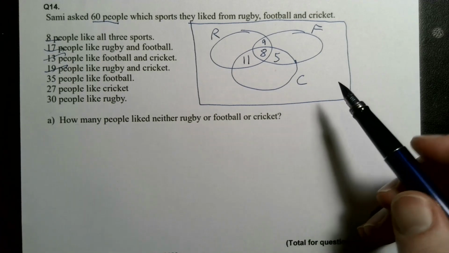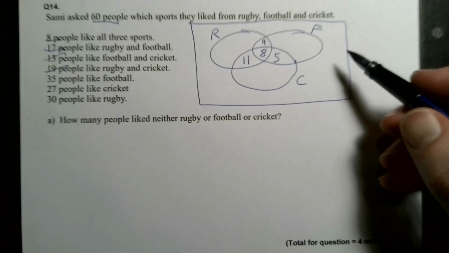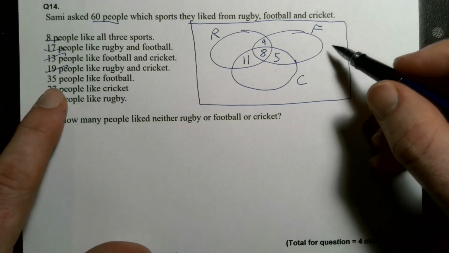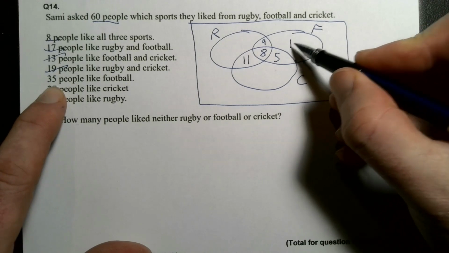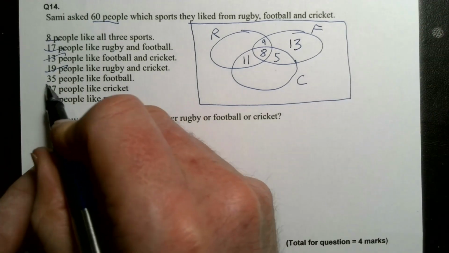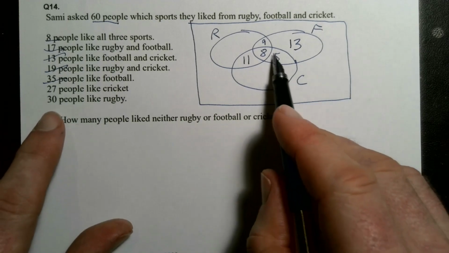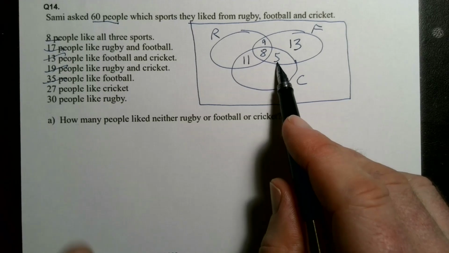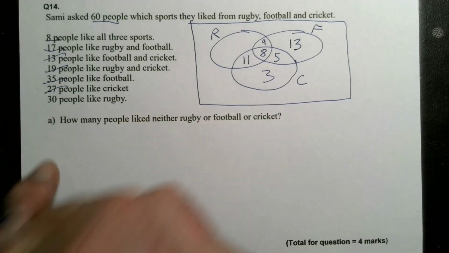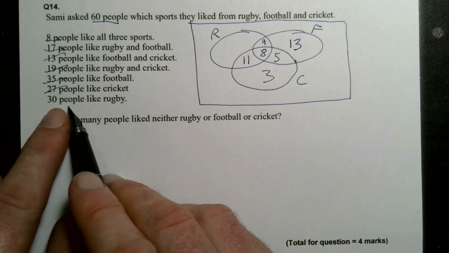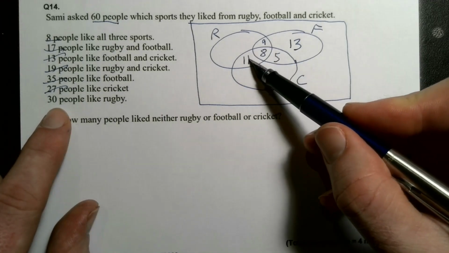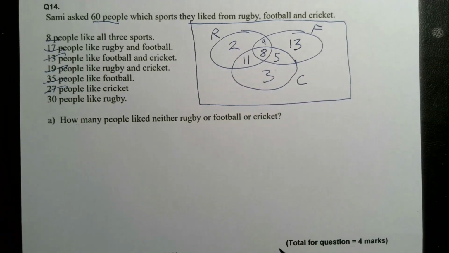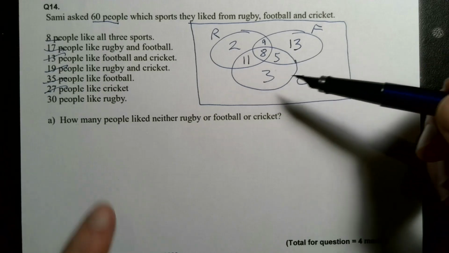Now, 35 people liking football. Well, 9 add 8 add 5 is 22. So 35 take 22 is 13 more people needing to like football. Now we've got to make all of this add up to 27. At the moment we've got 19 plus 5 is 24, so another 3 just like cricket. And 30 people liking rugby, well 9 and 11 makes 20, 28, so just 2 people liking rugby only.